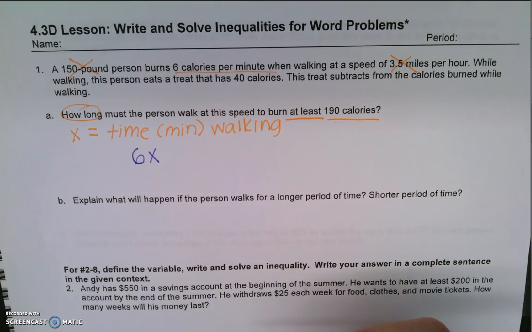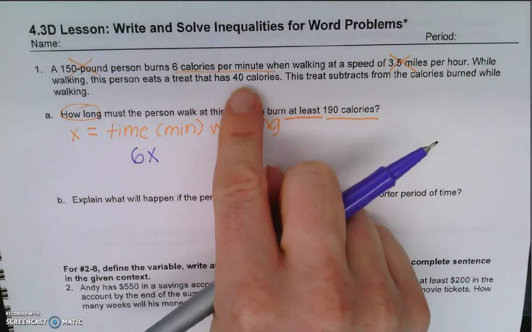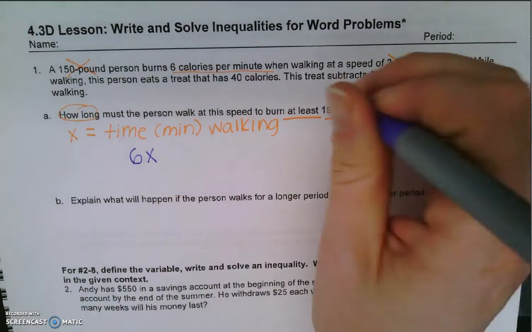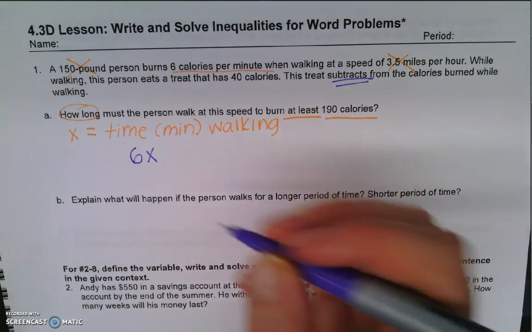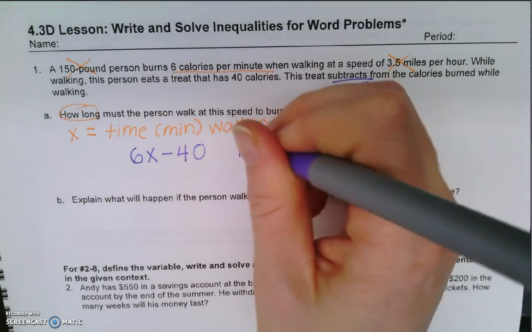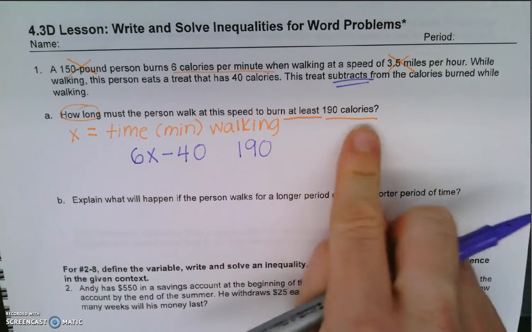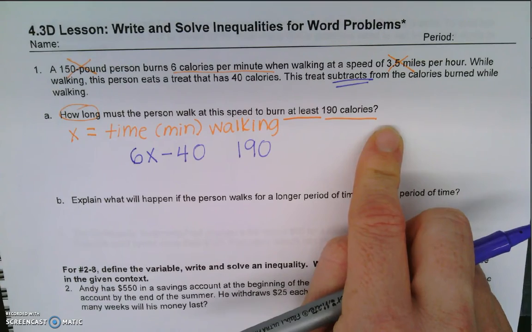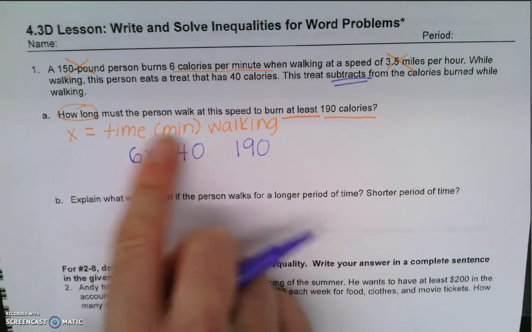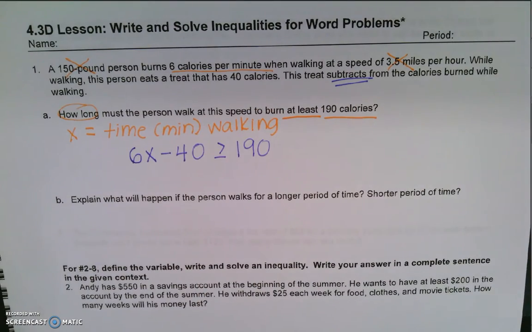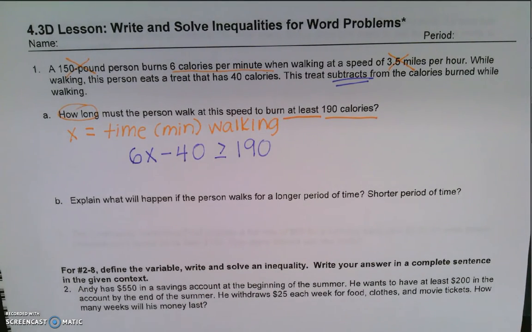Okay, well, but we're also eating a treat. So does that mean we burn more calories or less? We're saying it subtracts from the calories burned, so that means we're burning not as many. And we're comparing this to 190 because we want to burn at least 190. So could that be equal to 190? Yes. Could it be more than 190? Yes. Could it be less than 190? No. So we know that this amount here, 6x minus 40, has to be greater than or equal to 190. Awesome. Let's get to solving our inequality.